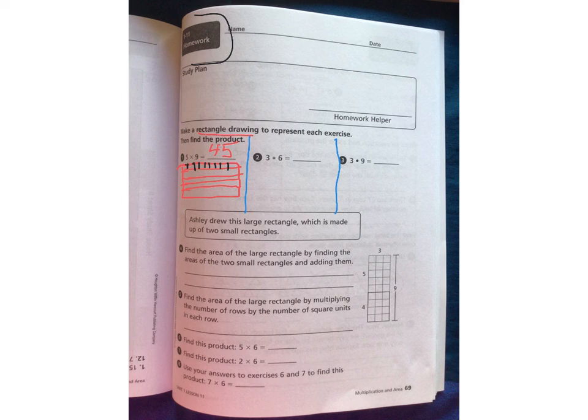I have 9 spaces. It ends up being tiny little, Mrs. Hagen's having a hard time even on here. All right, just like that. So you're showing 5 times 9, okay?